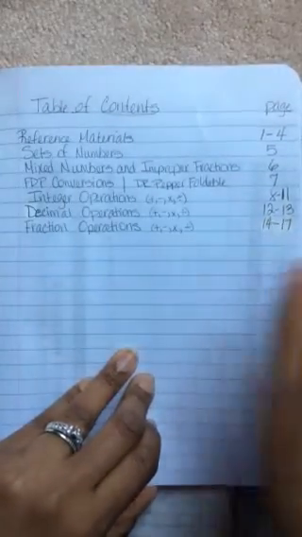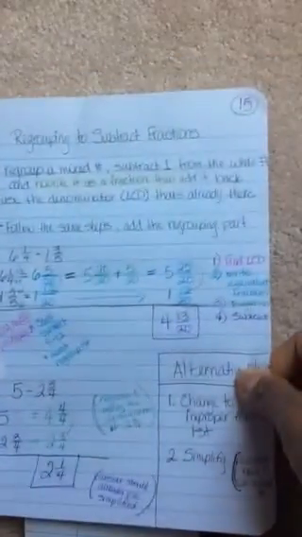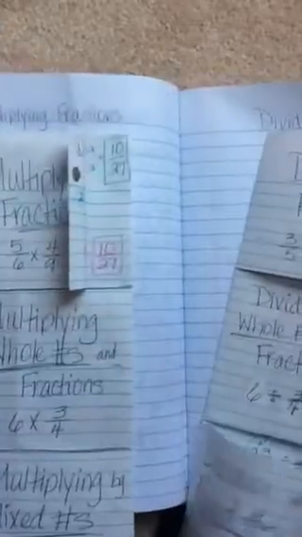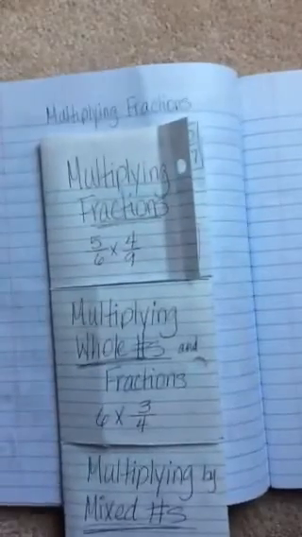Okay, you should already have this in your table of contents because we've already done pages 14 and 15 in the previous adding and subtracting video. So now let's go ahead and flip over to pages 16 and 17. And just a reminder that this is pages 14 and 15 that you should have copied in the last video. Okay, so when we're done with this video, this is what your pages 16 and 17 are going to look like. So as you can see, we are going to make foldables for multiplying and dividing fractions.